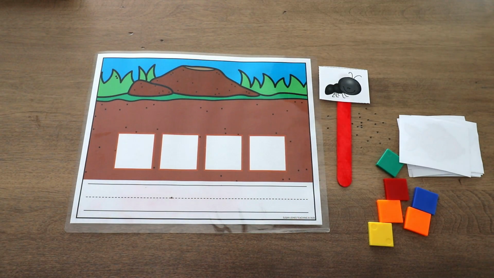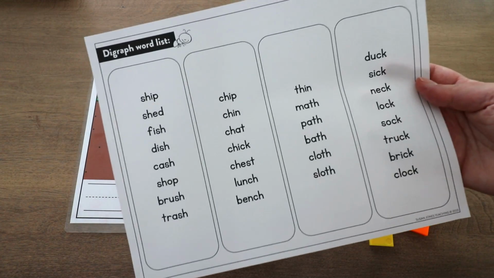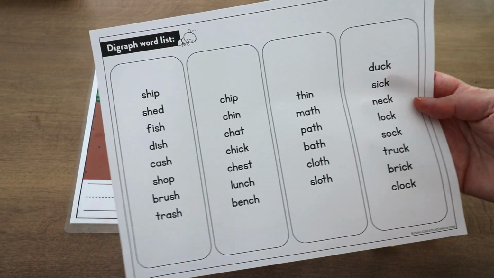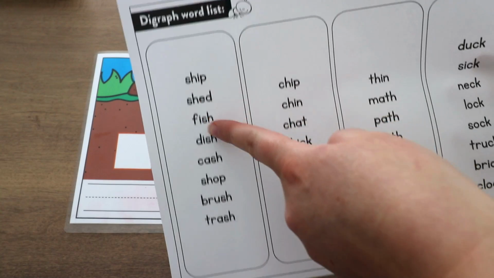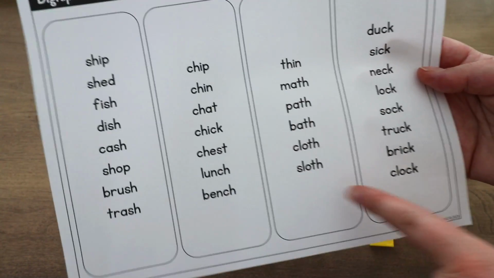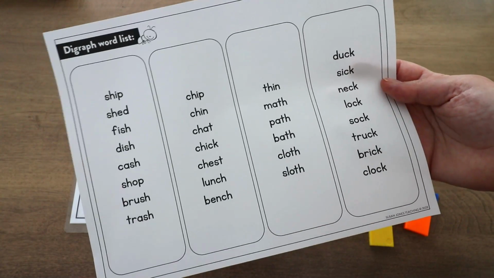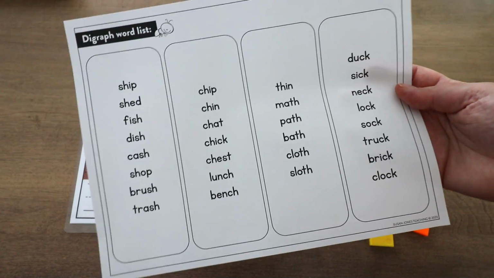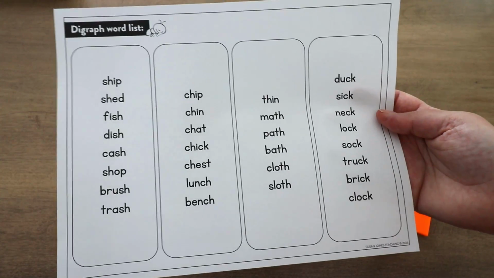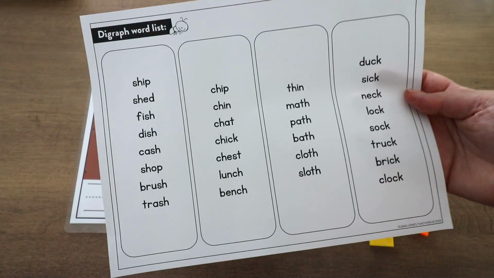And for each of the different skill sets, I made a word list. So here is the digraph one. And this is just a nice little teacher sheet for you. So if you're working on SH, here are some words you could use aloud, CH, TH, and then CK. I did not include WH in here. There are just very few words that don't include other vowel patterns and skills that my students wouldn't have learned yet, but you can add some in as you would like.